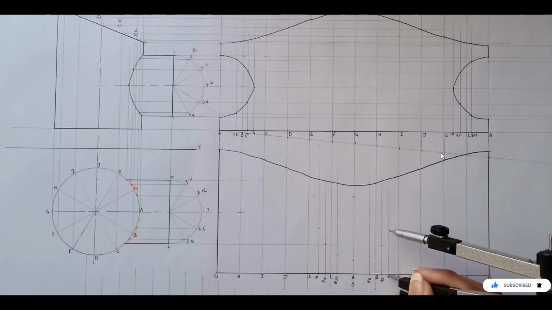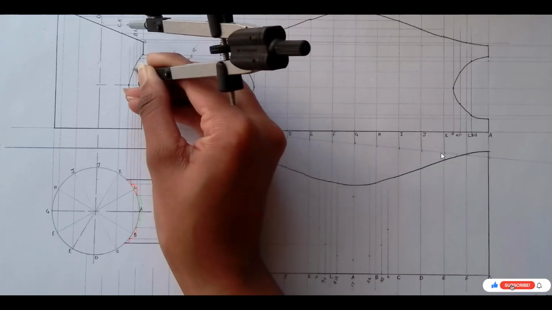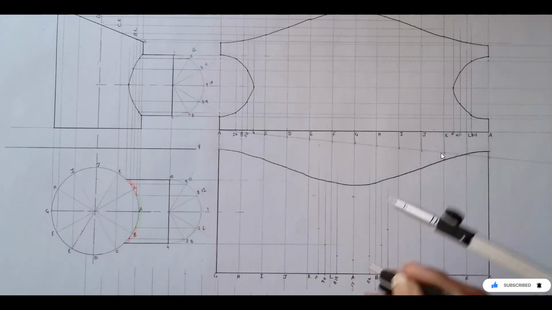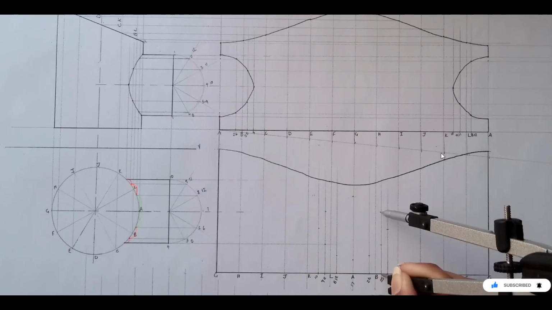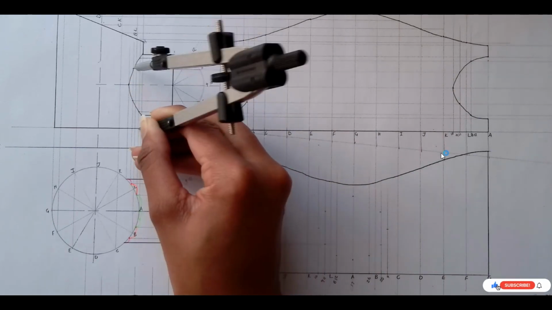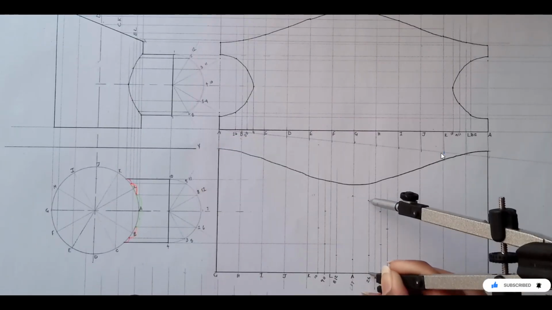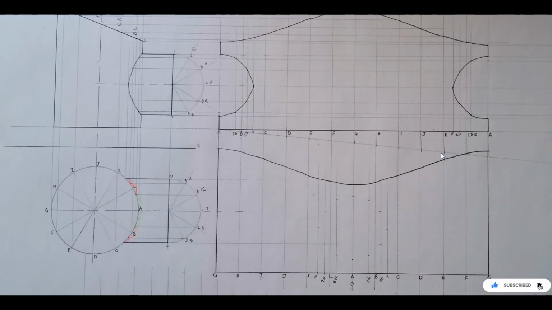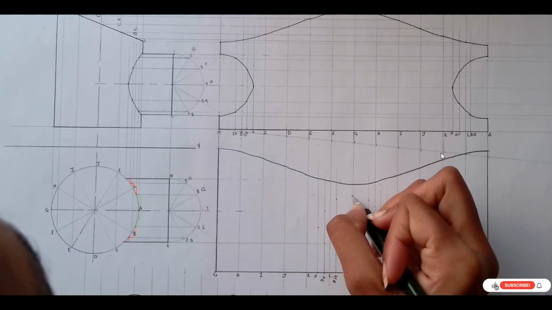We have 10, 4, 3 and 11. 11 here. 3 here with 5. And then 2 and 12. 2, 12. Then those are our points, and as you can see, it forms a perfect circle.